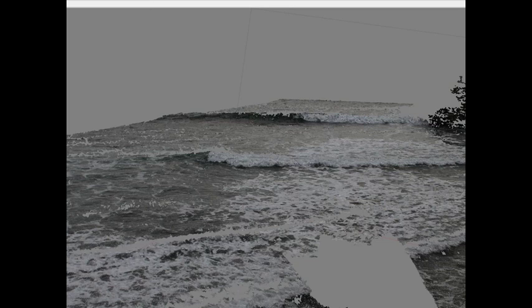I would expect that surf changes a lot in 100th of a second? I don't think it changes that much in 100th of a second. I mean, it will change a little bit, right? So you'll lose that resolution. Right. The wave period is probably 10 seconds. This wave period is probably 14 seconds.